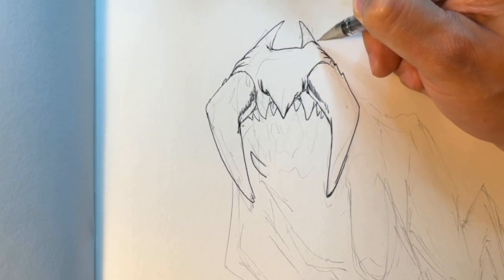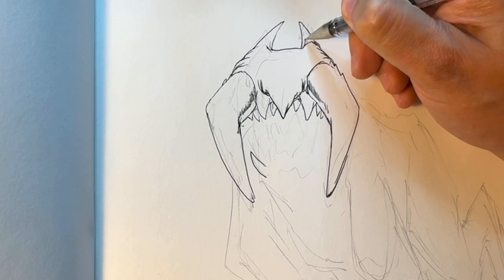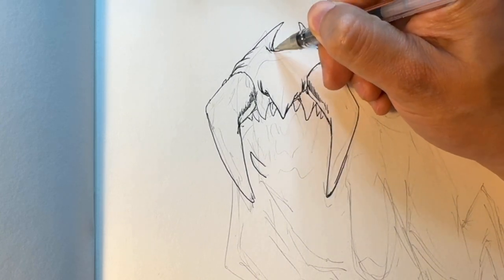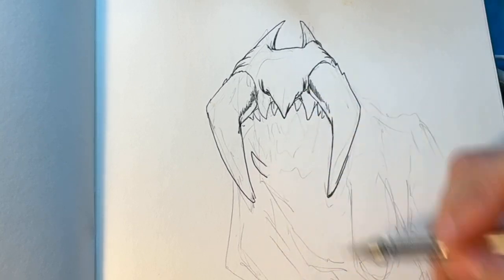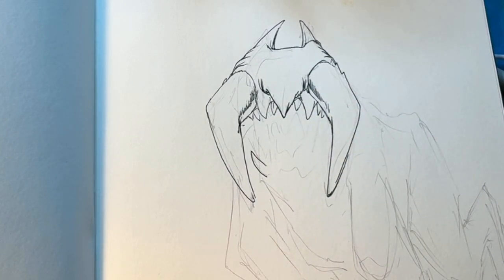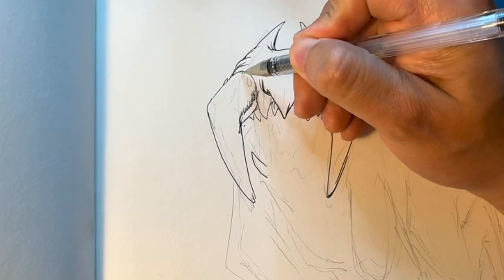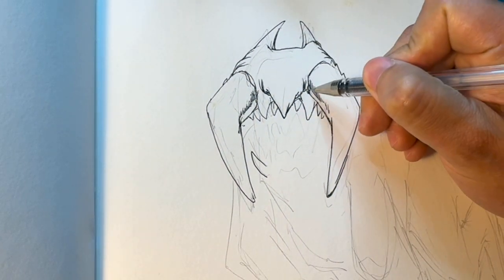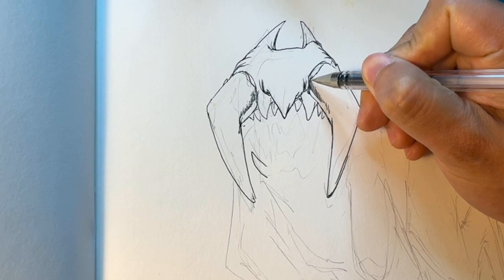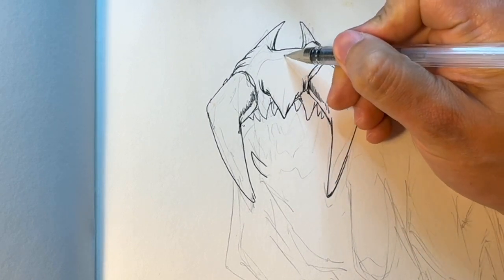I have enough of the design figured out, but it's not so figured out that there's no room to change. This already, I'm okay with it. I think it looks a little stiffer than I imagined right here, so I'm going to try to break up the shapes.